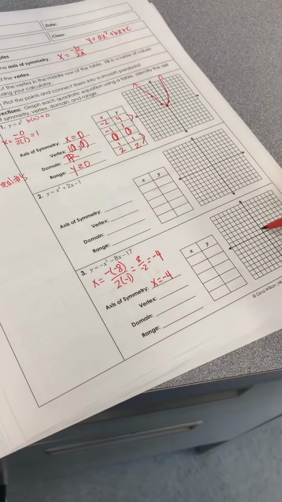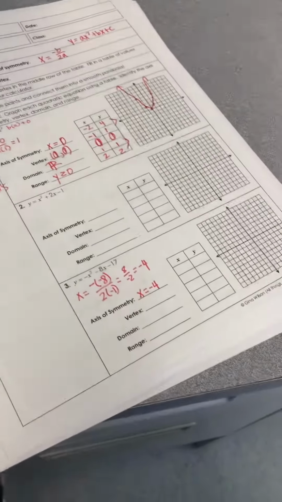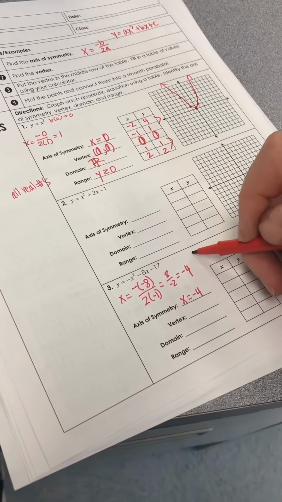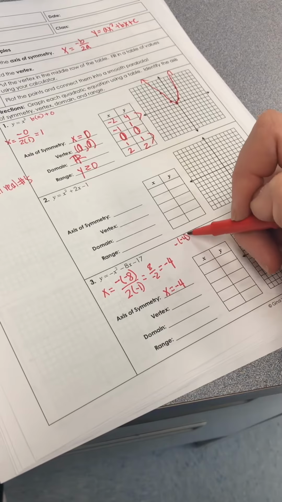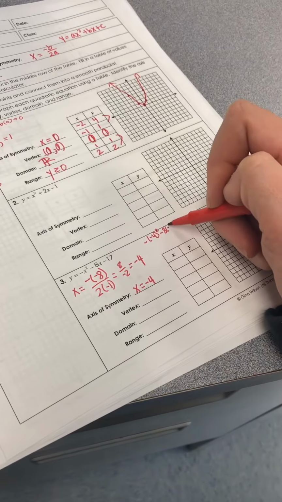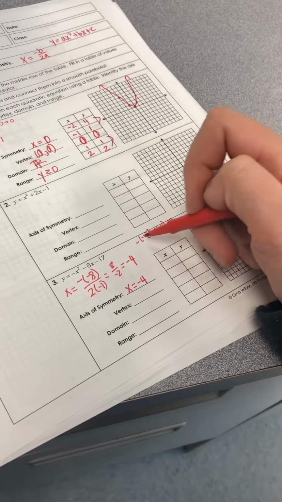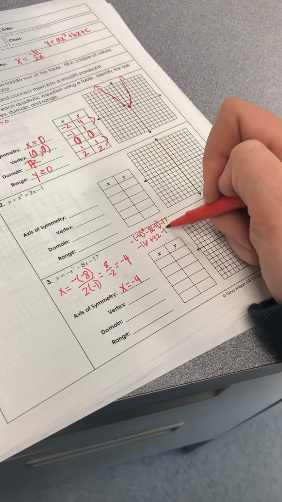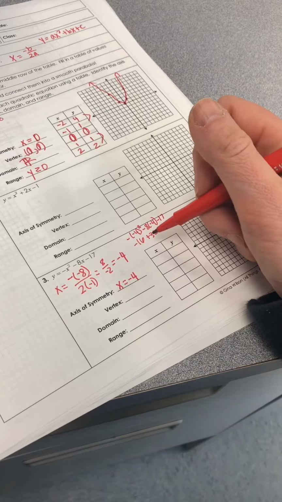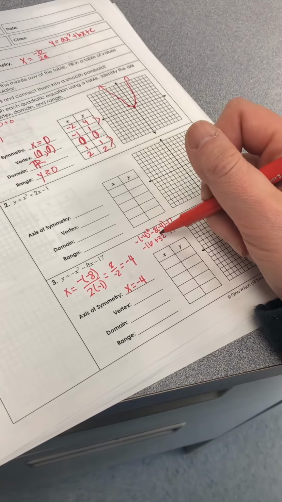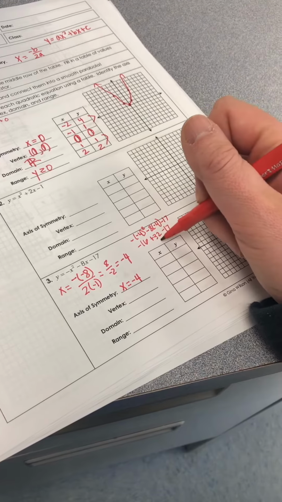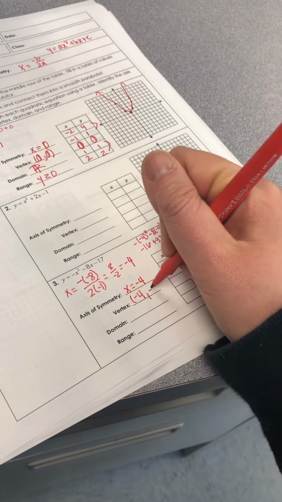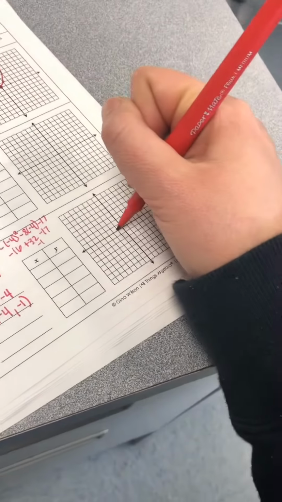So I know it's going to be over here. To find my point, I plug it back in. So negative 4, negative 4 squared minus 8 times negative 4 minus 17. Negative 16 plus 32 minus 17. That's going to give me a negative 1, right? This is a negative, this is positive 16, yeah, negative 1. So my point is negative 4, negative 1. So I'm going to go just plot that.